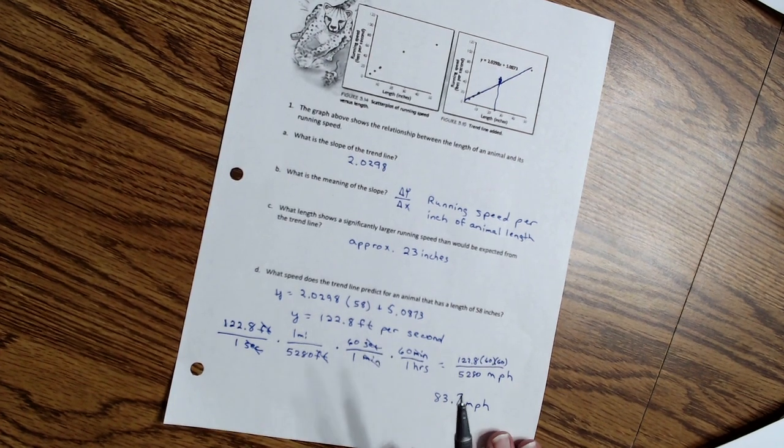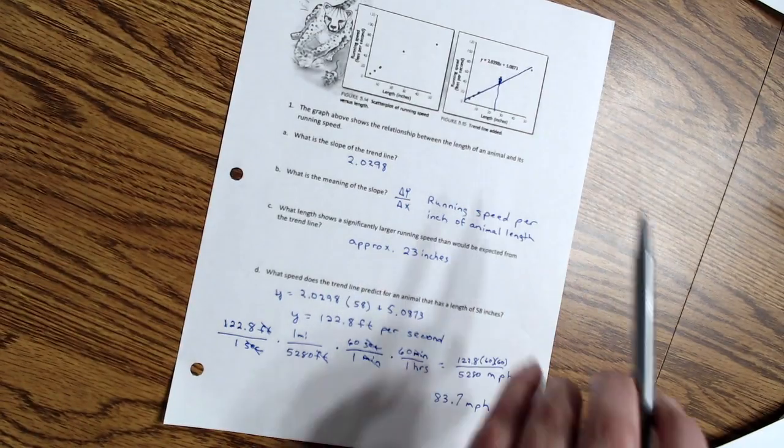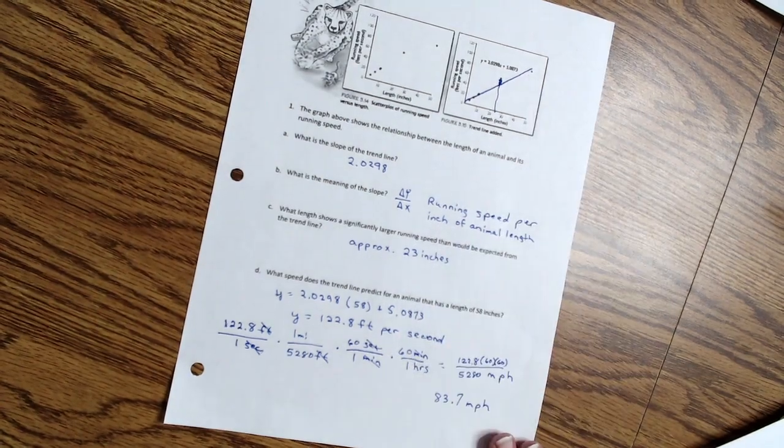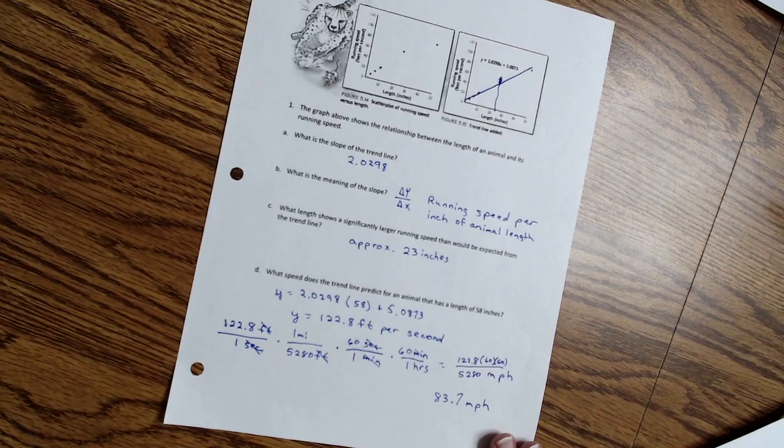That's what they were trying to prove here, that this is a line of best fit for my data. Sometimes we use it to predict, and sometimes we can't. That's all they're getting at there.